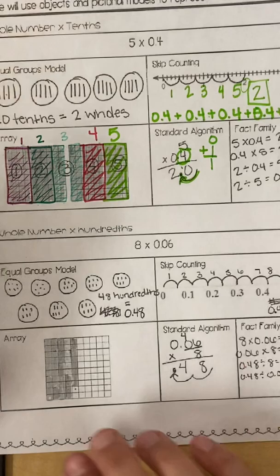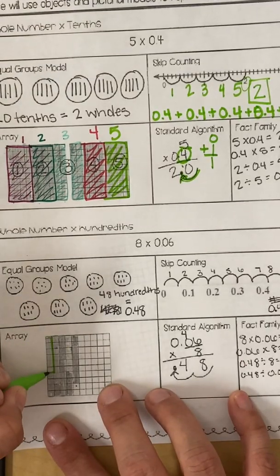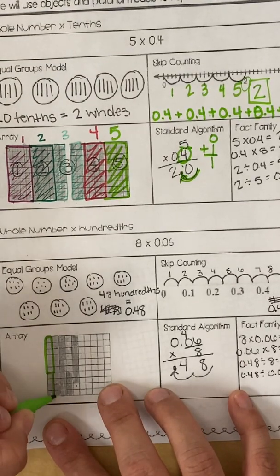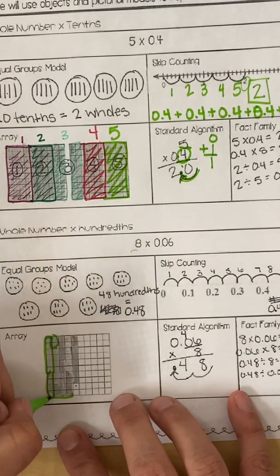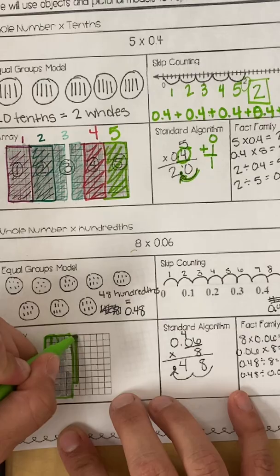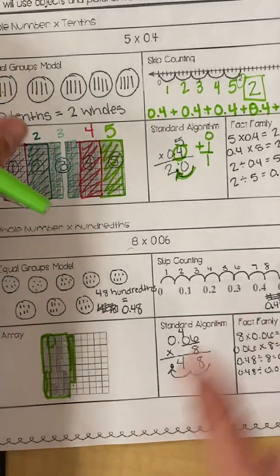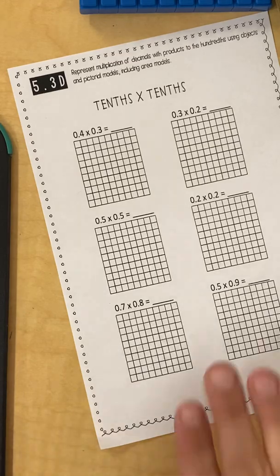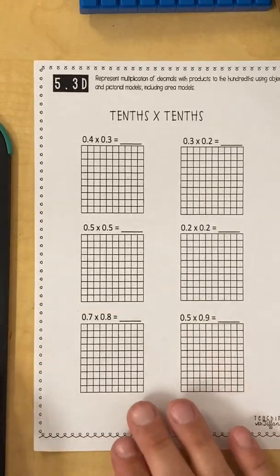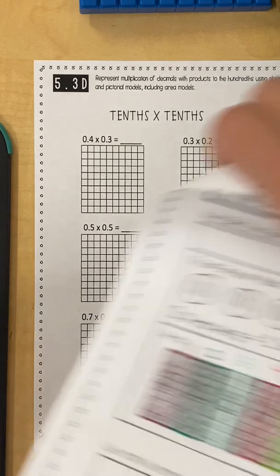I did the same thing for multiplying a whole number times a 100th instead of a 10th. Same processes. In this case, I'm going to shade in those hundredths 8 different times, sorry, to get a total of 4/10 and 8 hundredths, 48 hundredths. So my point with that, to refresh your brain, is to show you that when you're multiplying a whole number times a decimal, your shading in sections are going to be side by side.